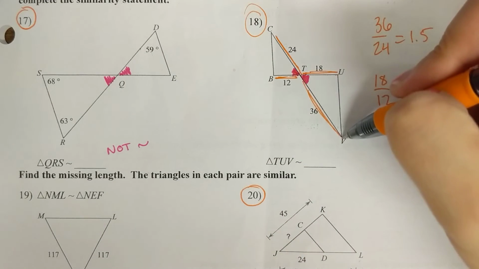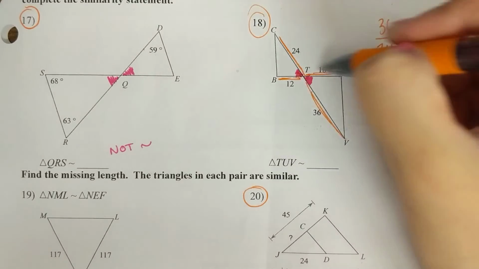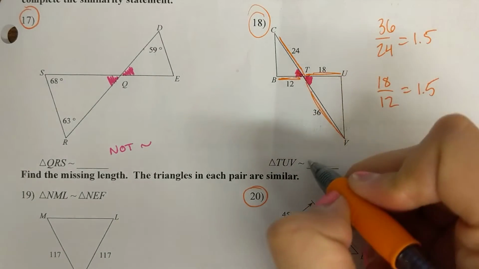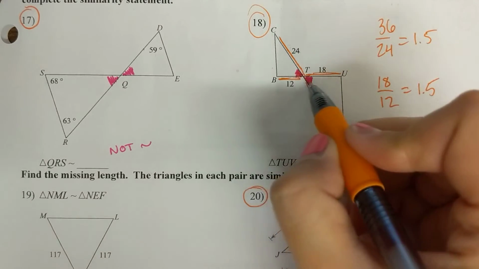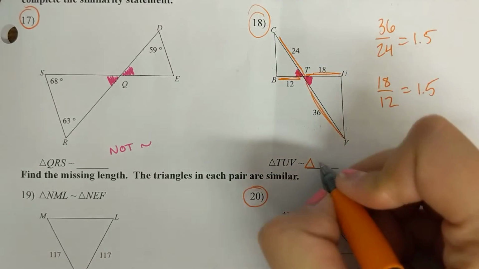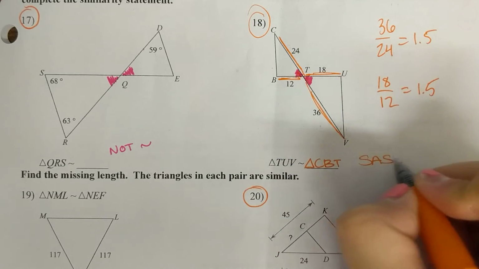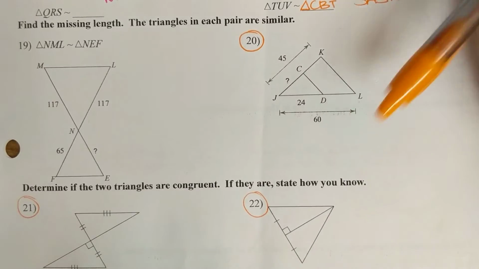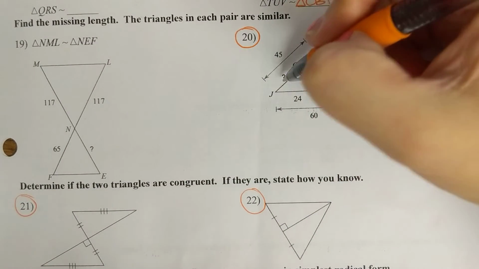TUV. They went from the unmarked side to the medium, to the shorter side, sorry. So that's what we're going to do. The unmarked side, which is CB, to the medium side. So CBT. And how do you know that? Side, angle, side, similarity.